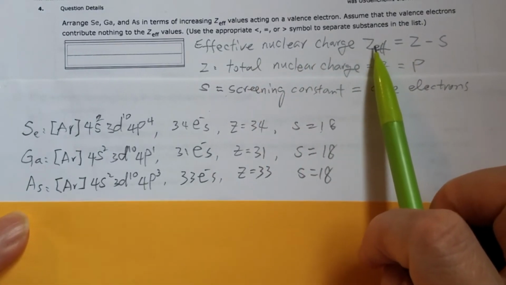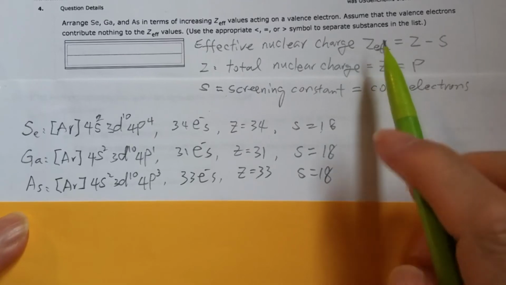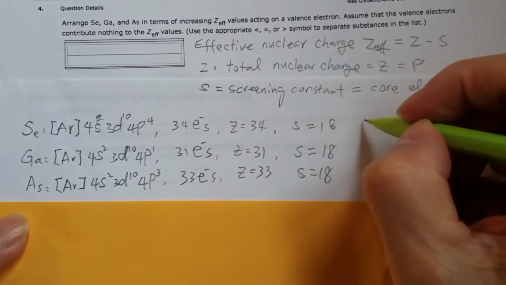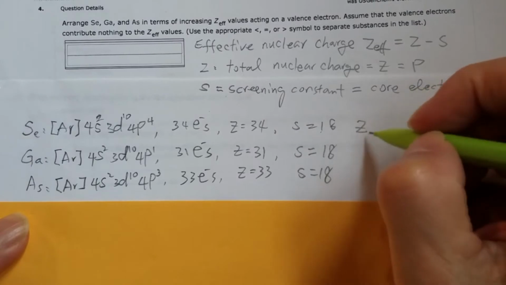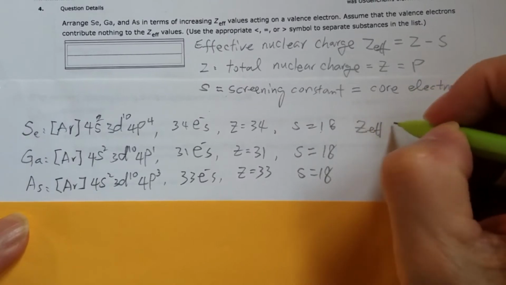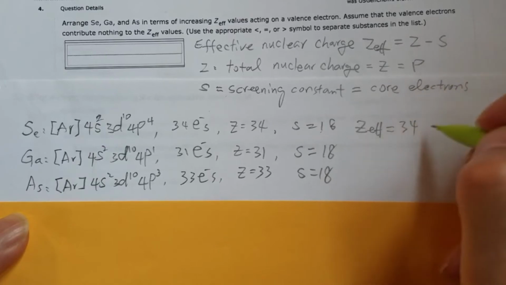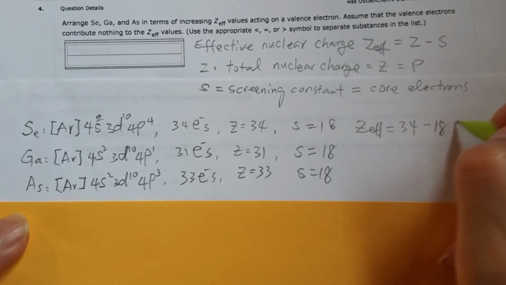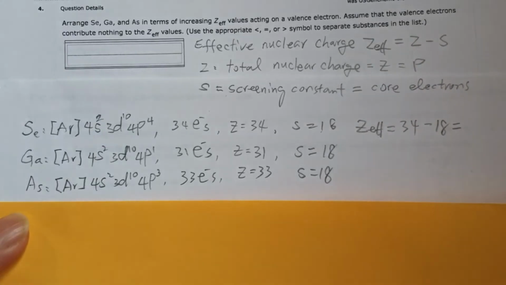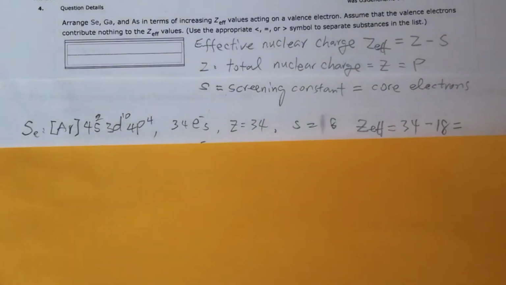So now I'm sure we are ready to calculate the Zeff. Let's say for selenium, Zeff equals Z, which is 34, minus S, which is 18. So what should that be? 34 minus 18.